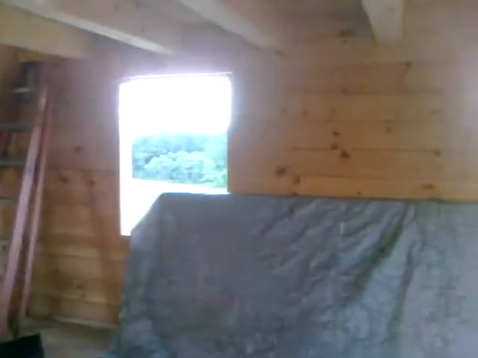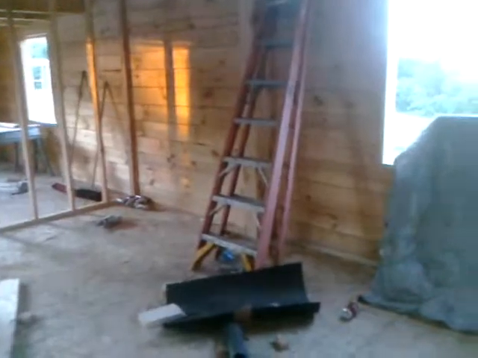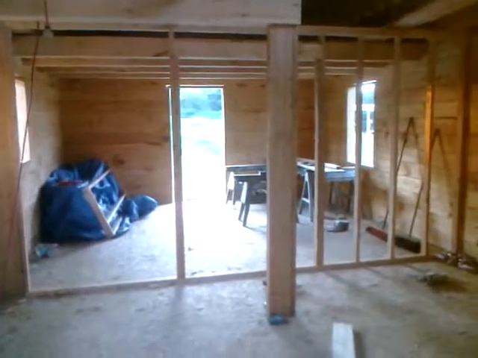And then you can see here I have 3 big windows in the living room area, and the dining room is technically supposed to be over here. But if there isn't room for that in the living room furniture, we may actually put the dining room table back in the corner.